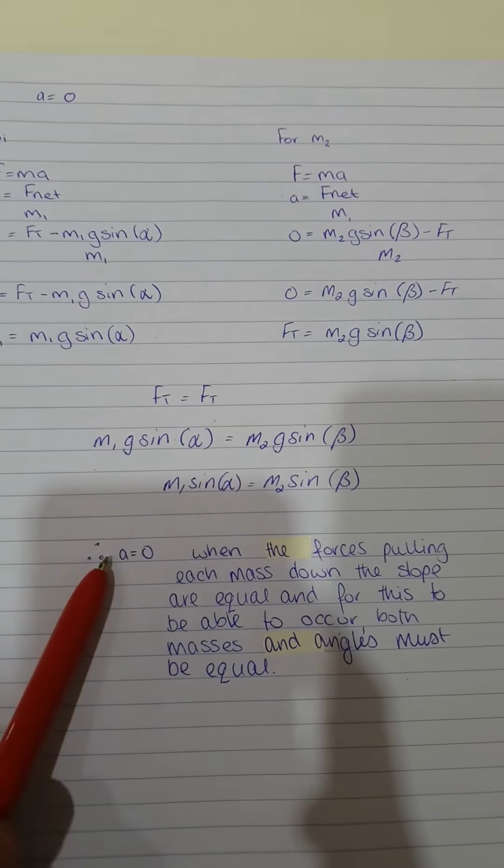However, for this to be able to happen, the forces pulling each mass down the slope must be equal. And for this to occur, both those masses and the angles must also be equal. In this case, we haven't been given that information to be able to make that determination.